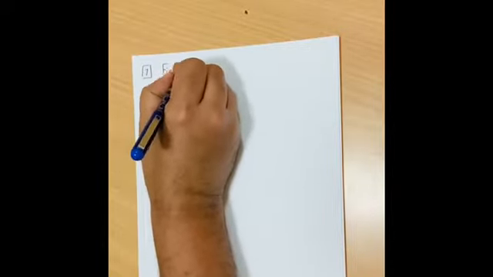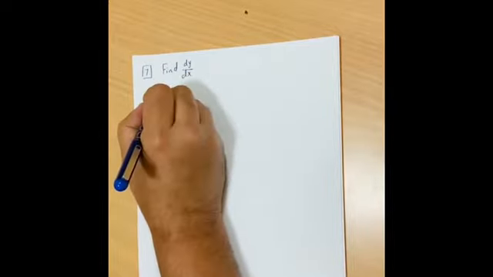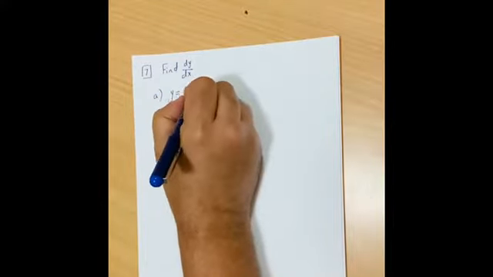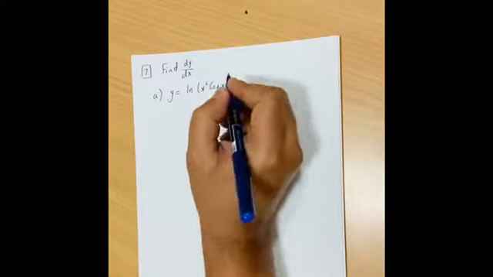Here we go again, guys. Let's do question number 7 on the same exercise. Differentiate with respect to x, which means find dy by dx. For example, if we're going to do a, y equals ln of x squared cosine x.